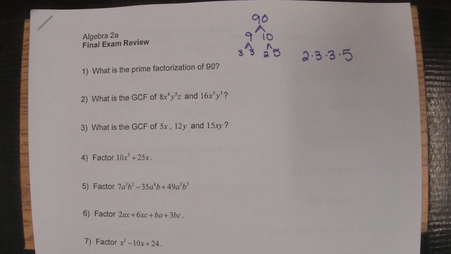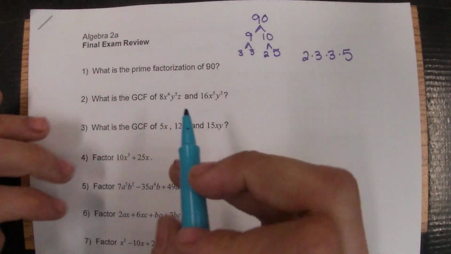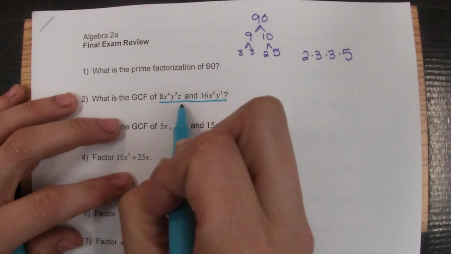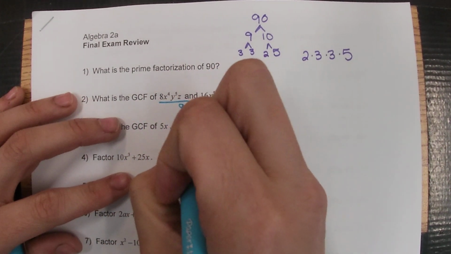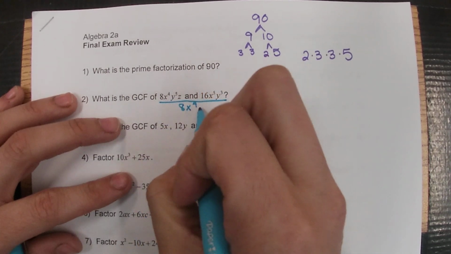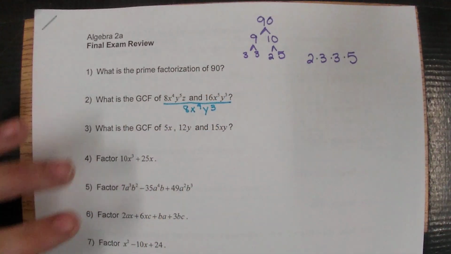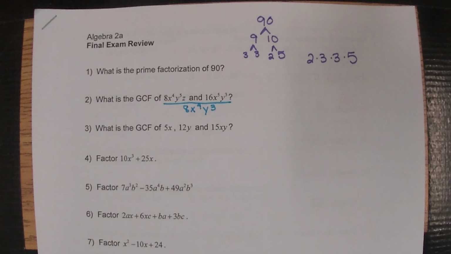Okay, number 2, we're looking for the GCF. So something that goes into 8 that will also go into 16 is 8. They both have the x, so the smaller exponent is 4. They both have the y, the smaller exponent is 3. They do not both have the z, so we can't pull that out.